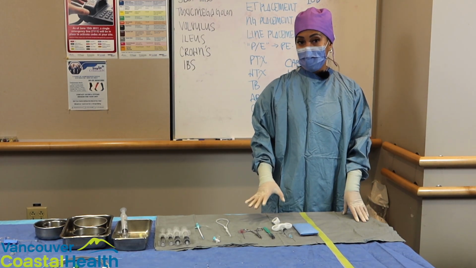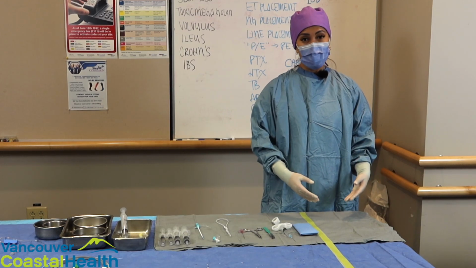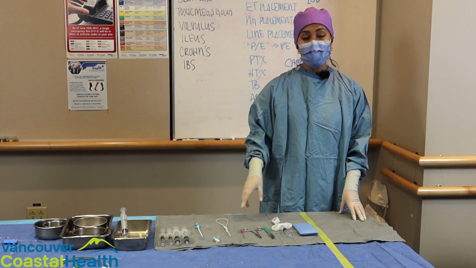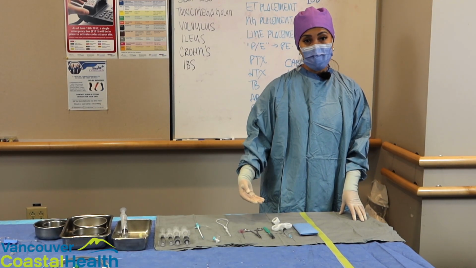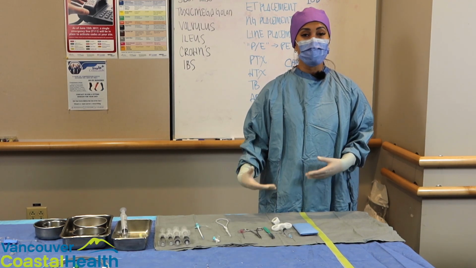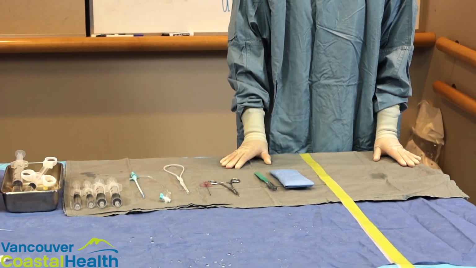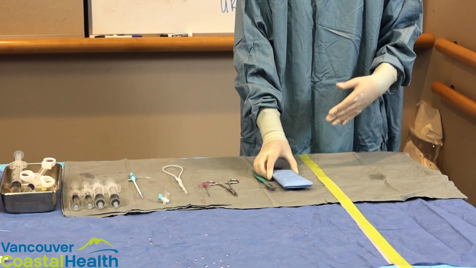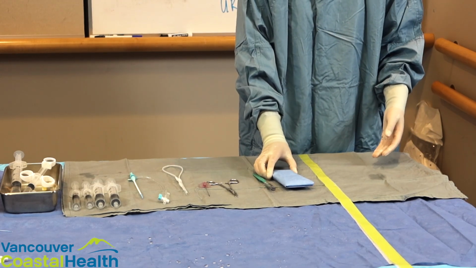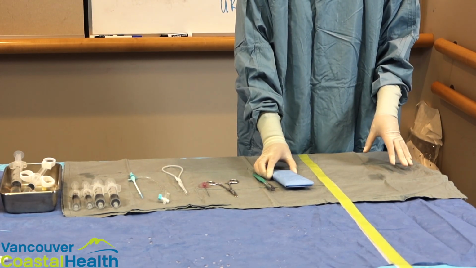Physicians can access by themselves, so I'm going to demonstrate as if I was working by myself, and then I'm going to interject at points and say where you as a scrub assistant might be helping in a case if you were scrubbed beside. Okay, let's begin. This is how we gain access using Seldinger technique, whether that be radial, femoral, IJ, the technique is the same no matter the part of the body.